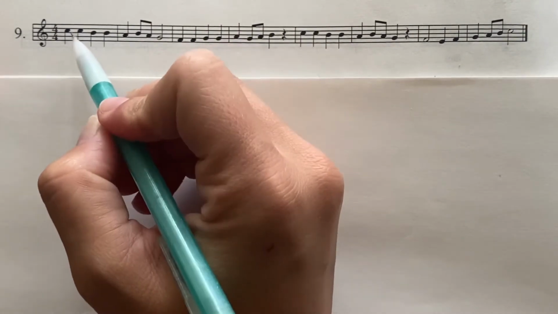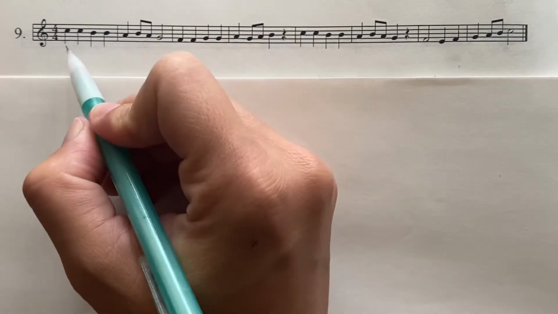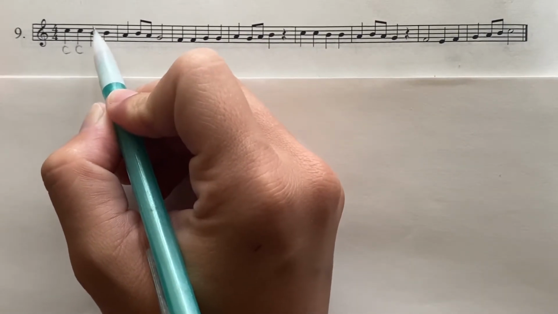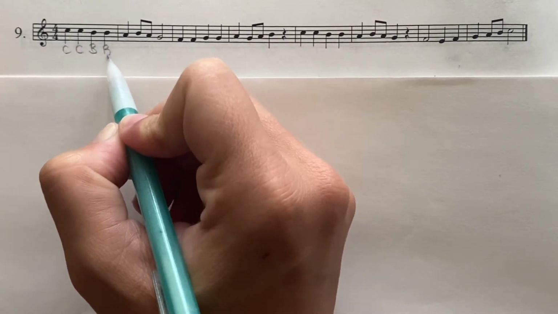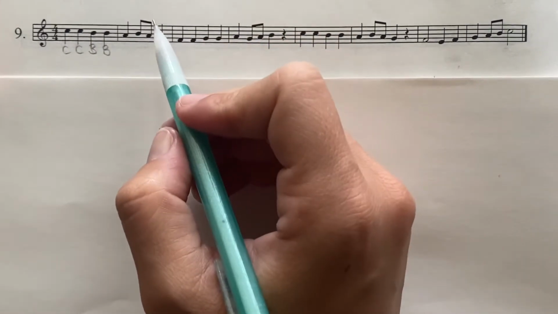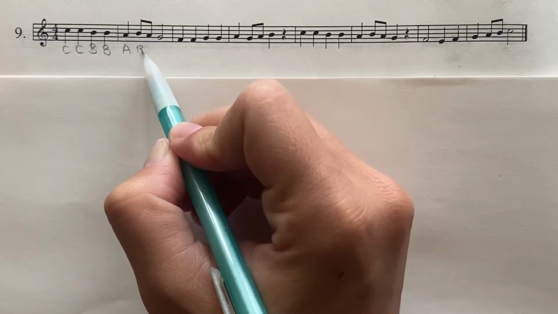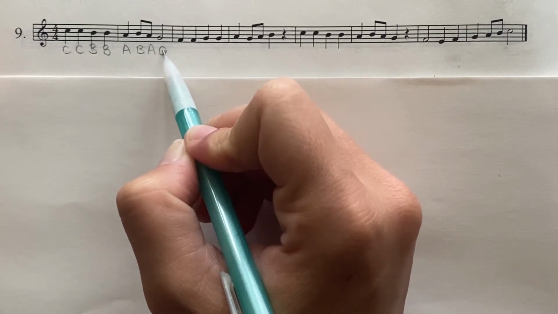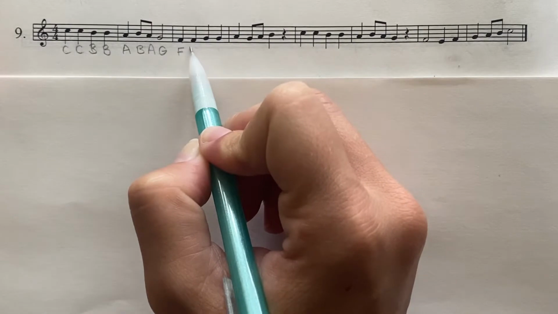Identifying notes. So we have in the space, it spells FACE, so F-A-C-E. So we start on C. Again, same note. Then we have every good boy does fine, and that is our letter B. Those are both the same note. Then we go down a step to A, up a step to B, down a step to A, down a step to G. Then we have F, two of them.